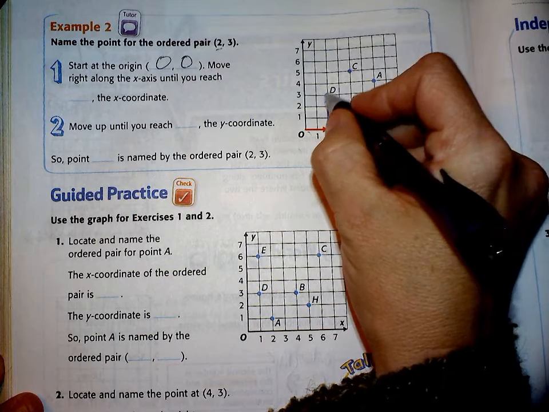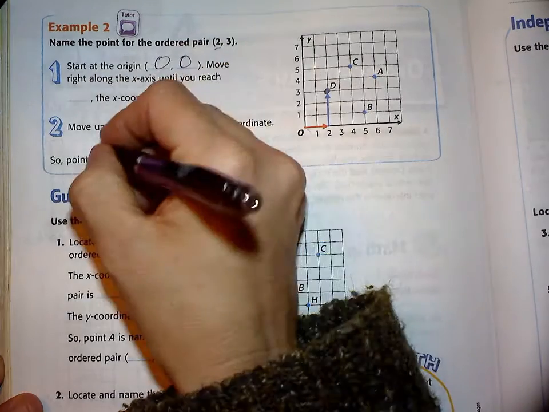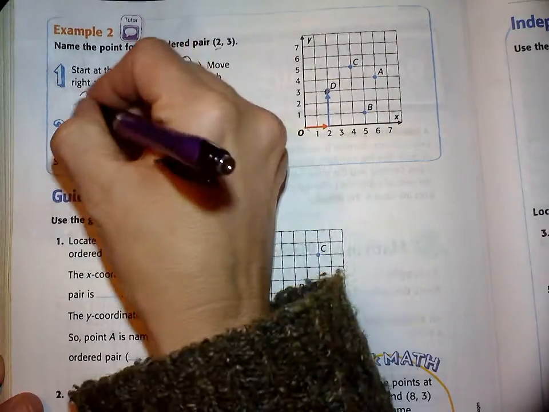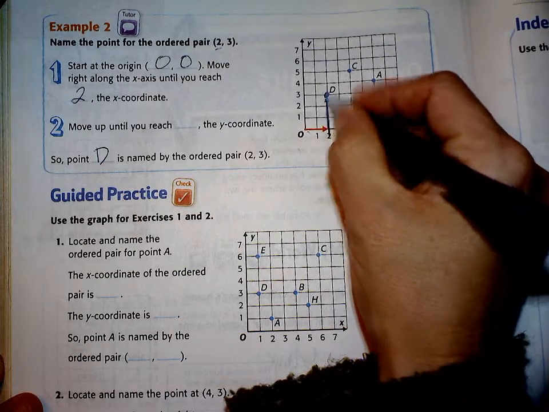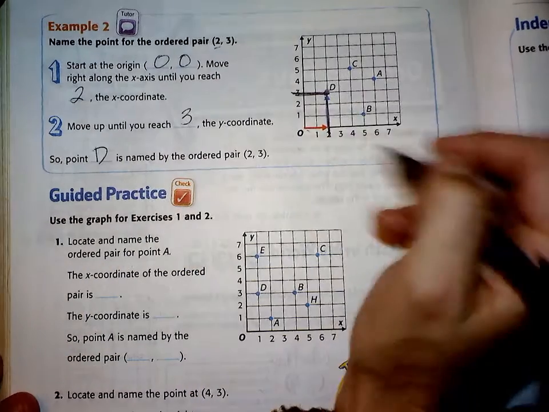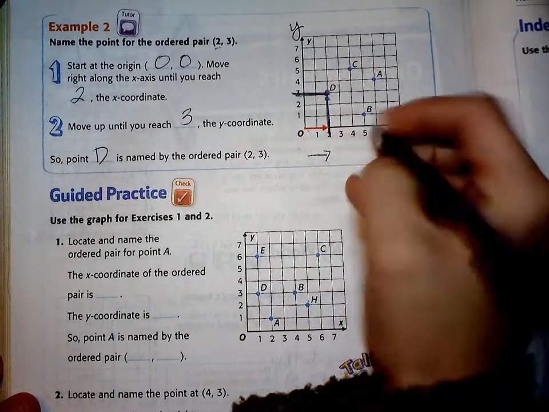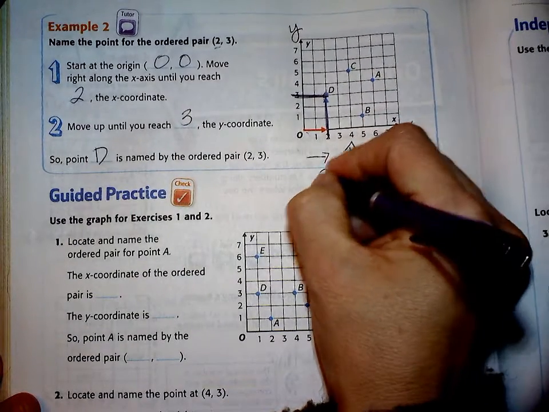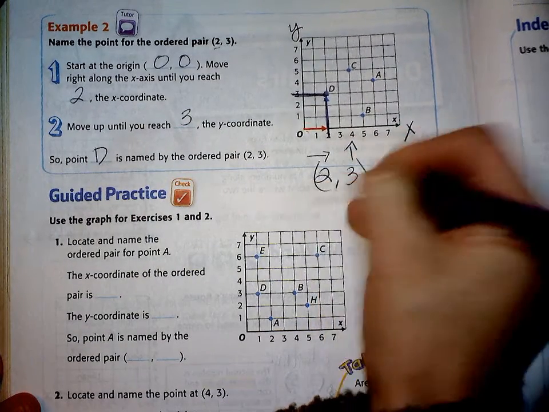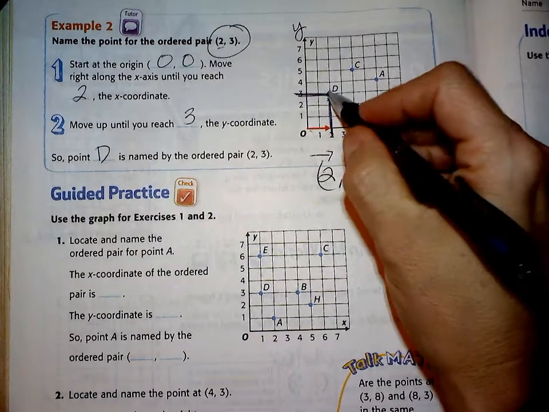And we see that is D. We're crossing at 2 on the x and 3 on the y. Remember, we always go over first, then up. So we go over 2, up 3. It told us to look for the ordered pair 2, 3, so 2, 3 is D.